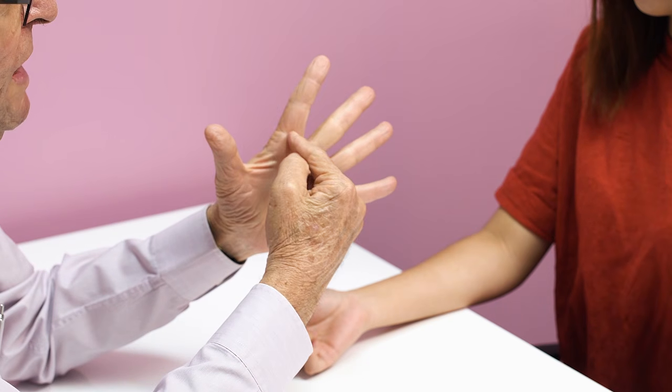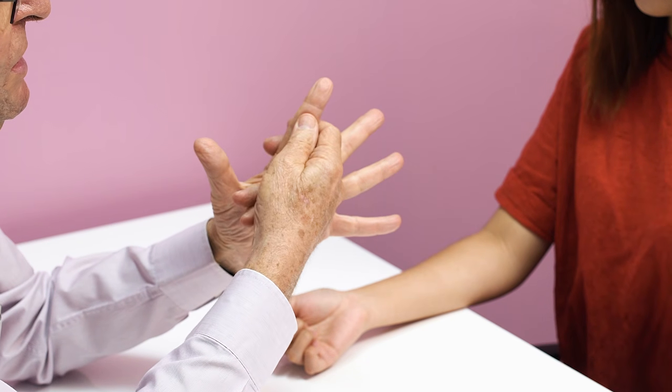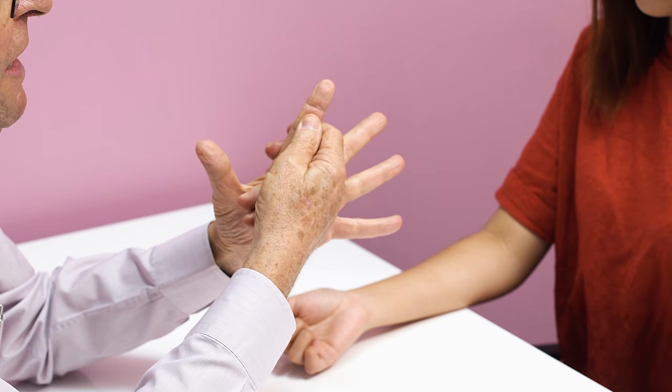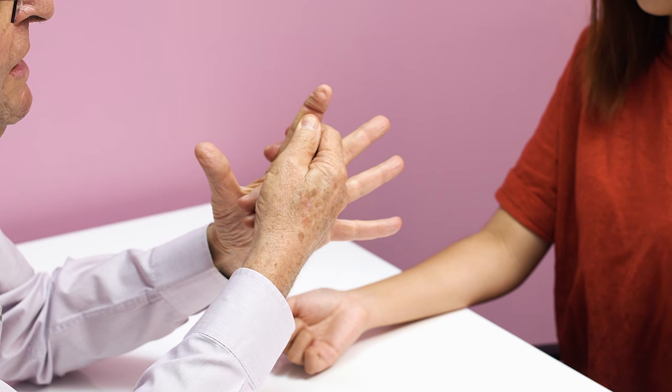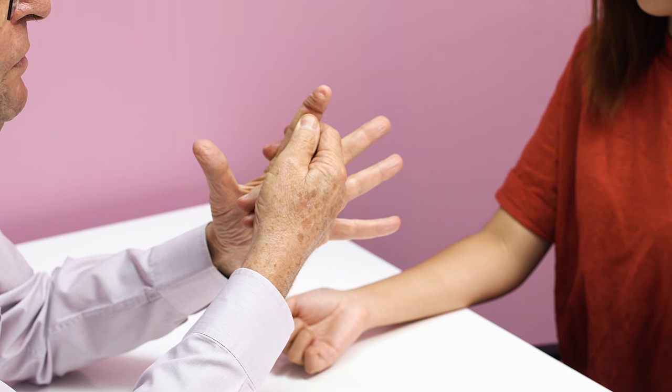Now we come to the examination of extrinsic function, the extrinsic muscles, and we'll remember that the profundus attaches to the base of the distal phalanx of each finger, and that moves the DIP joint, whereas the superficialis attaches to the middle phalanx and causes flexion at the PIP joint. Now we have to be able to distinguish between the two, and the way to do that is to put the MP joint and the IP joint in extension, PIP joint, and then the flexion that occurs at the DIP joint is all due to profundus.